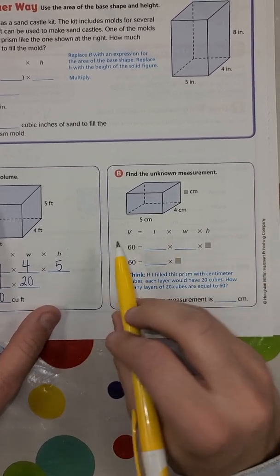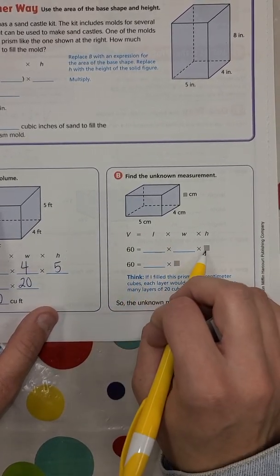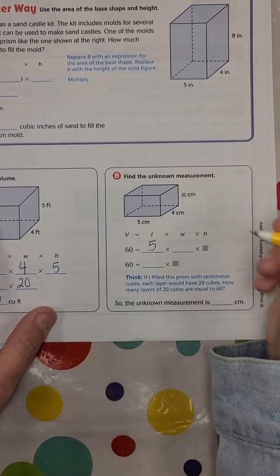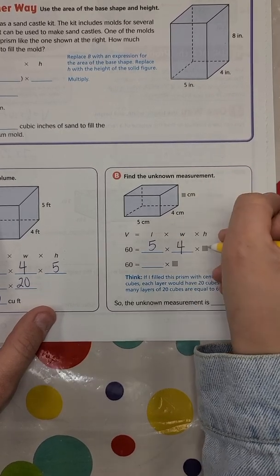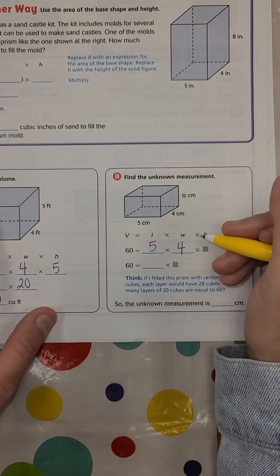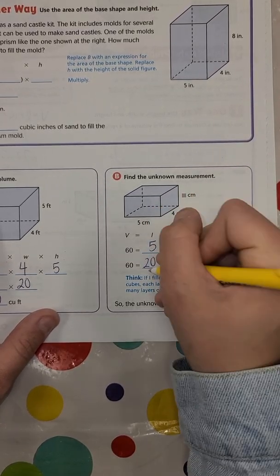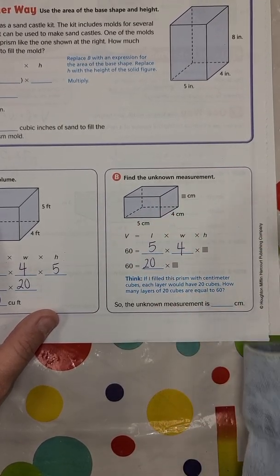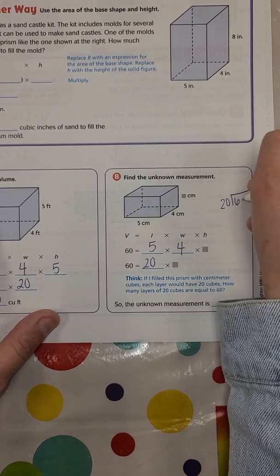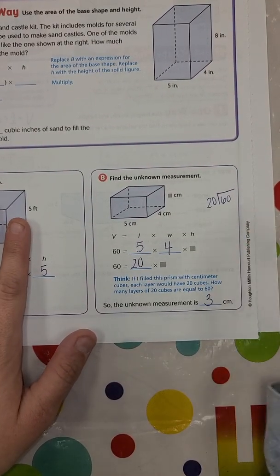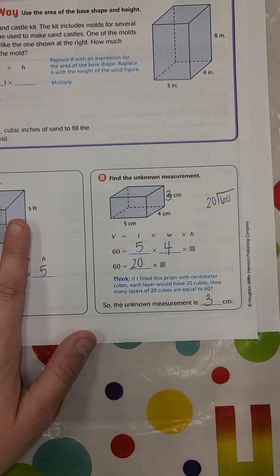All right, this one says, find the unknown measurement. Well, they give me that 60 is my volume, so I have to figure out what this unknown is. My length for this one is 5. My width for this one is 4. Here's my unknown. Don't know what that is. So now let's go ahead and multiply what we do know. We know that 4 times 5 gives me 20. So now what can I multiply by 20 to get 60? I could divide. So if I wanted to come over here and divide 20 into 60, that would give me my answer. So how many times will 20 go into 60? If you said 3, that would be the correct answer. So this side right here would be 3 centimeters.